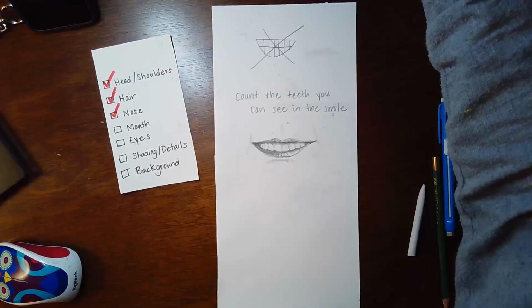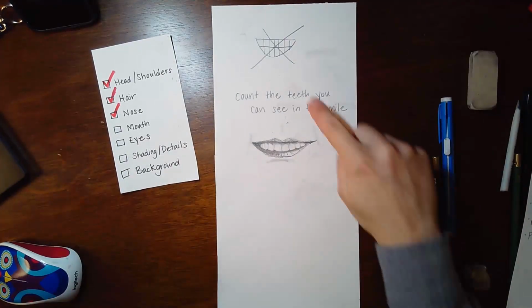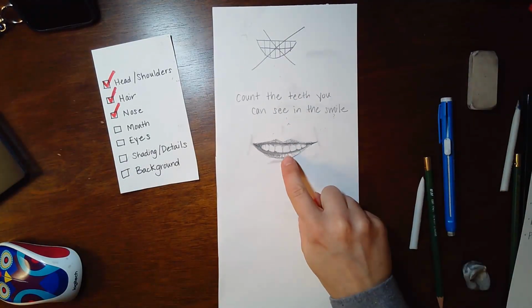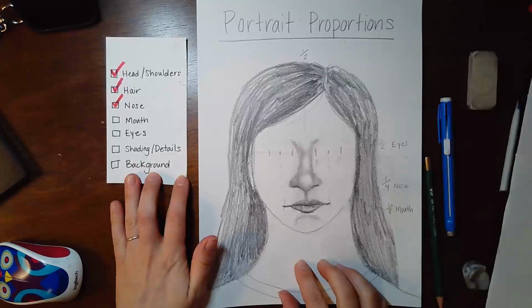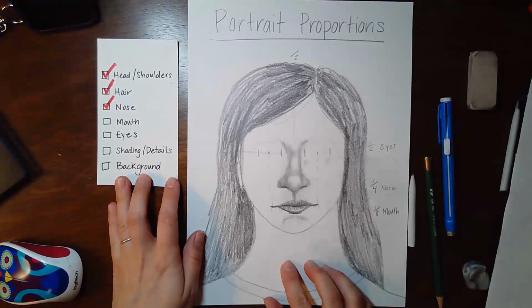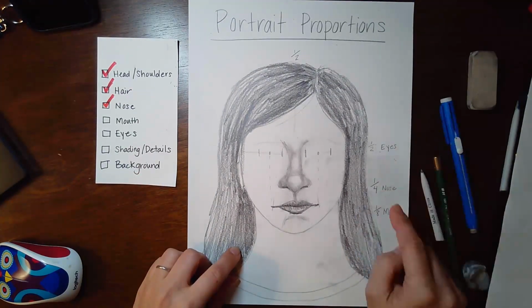And let me zoom back out here. So we don't want these grids. You want to really count the teeth you can see and only draw the ones that you can see. And really get the shadows and contrast blocking in the mouth 1/8 of the way down.